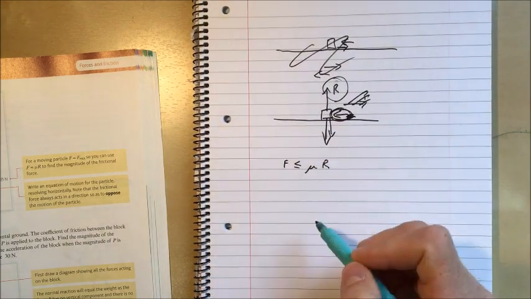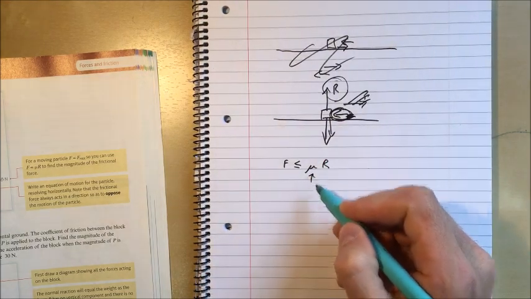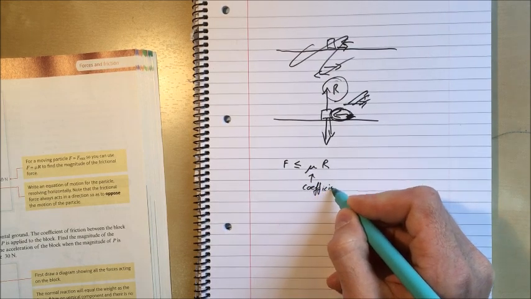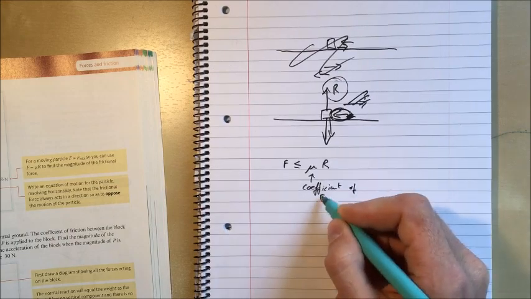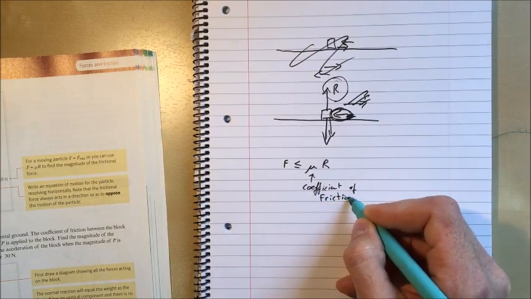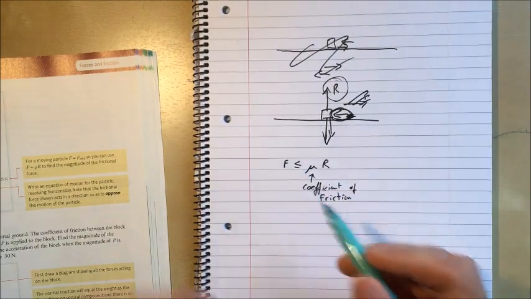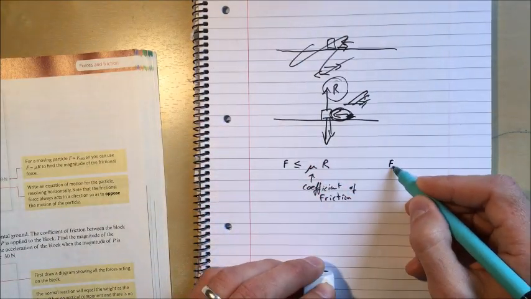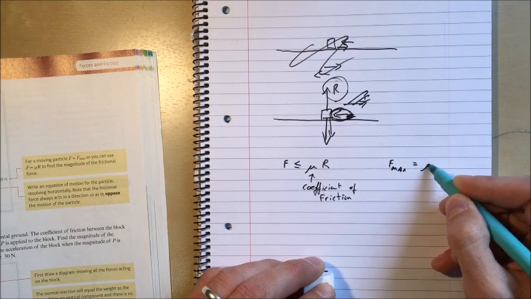This is a letter mu, if you've not met that one before, and this mu is called the coefficient of friction. Okay, now we say less than or equal to because the maximum, F max, is equal to mu R.